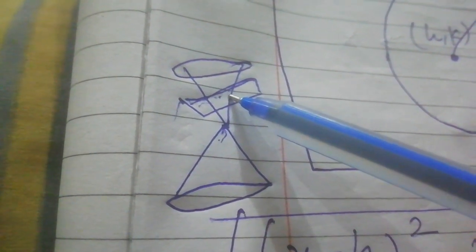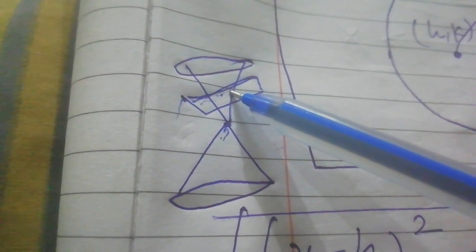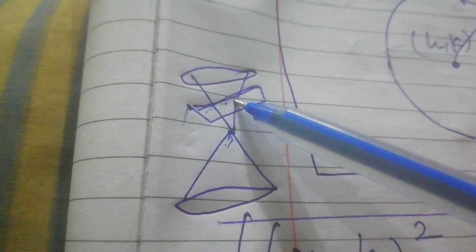The angle at which the sheet cuts the cone really matters, because all the different types of sections we're going to talk about today come from it.